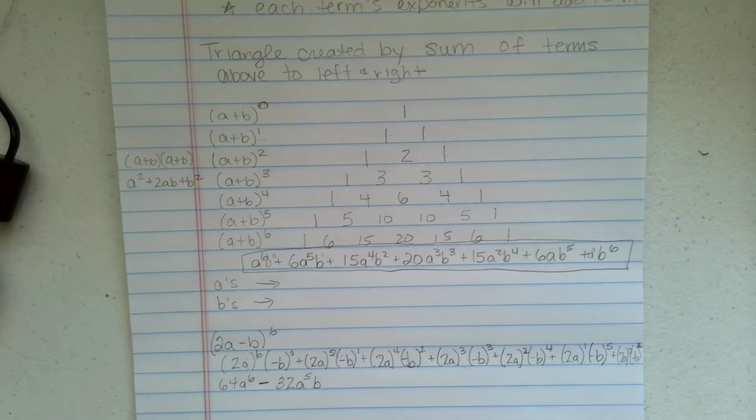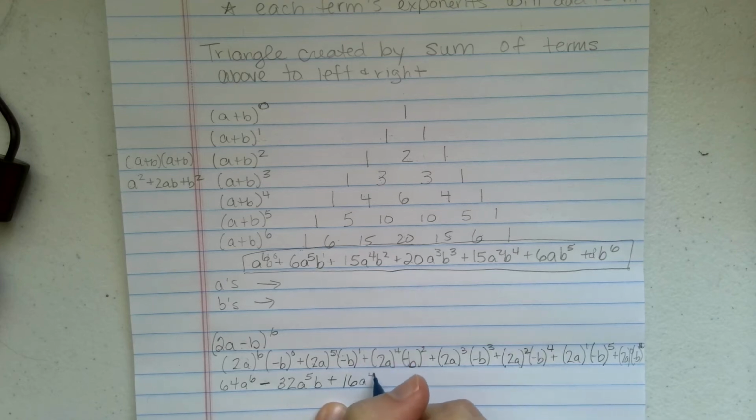Okay, minus 32 a to the 5th b, plus 2 to the 4th is 16, a to the 4th, negative b squared. The negative will cancel because that's an even power, so it'll be b squared.